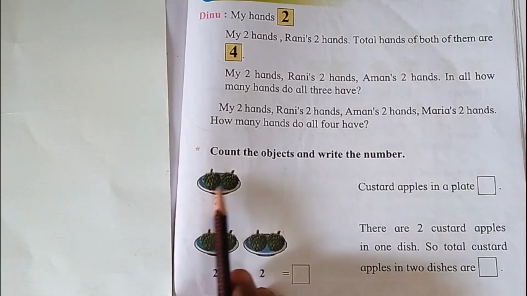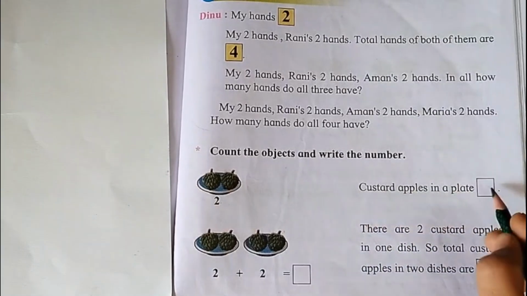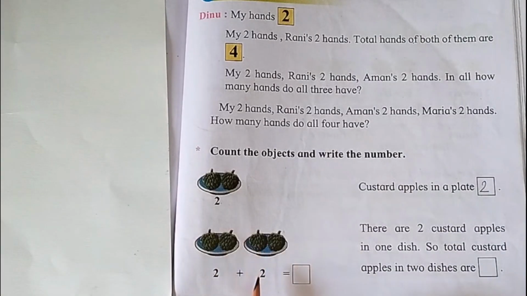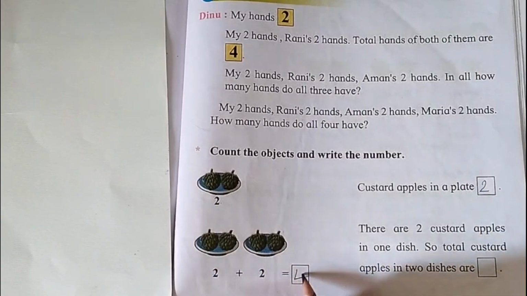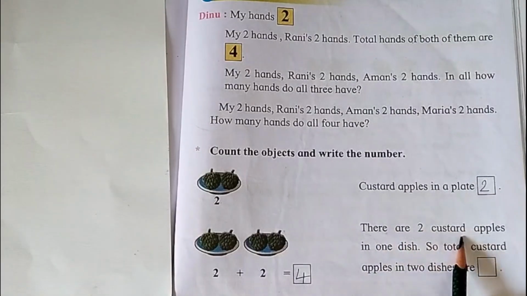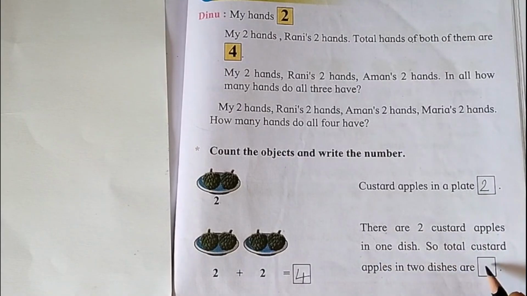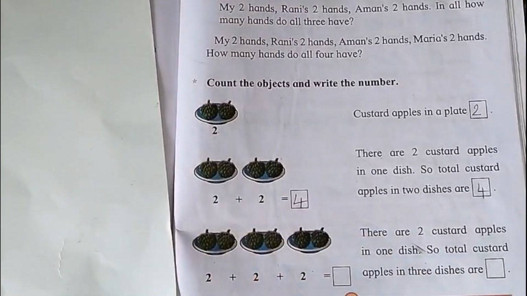Here how many custard apples are there? 1, 2 apples. Custard apples in a plate, 2. In one plate, 2. In other plate, 2. 1, 2, 3, 4. Total how many custard apples are there? 4. There are 2 custard apples in one dish. So total custard apples in 2 dishes are 4.